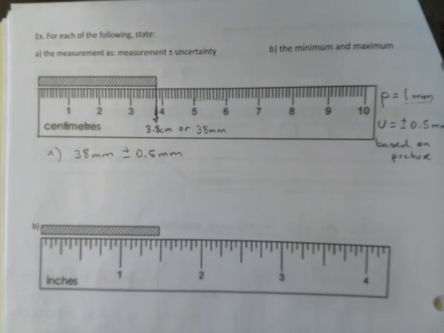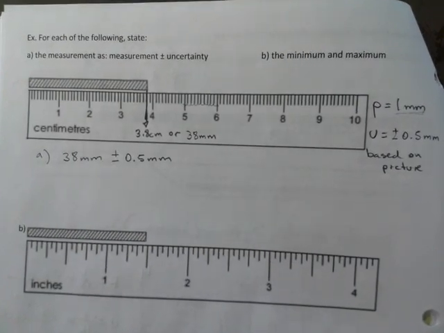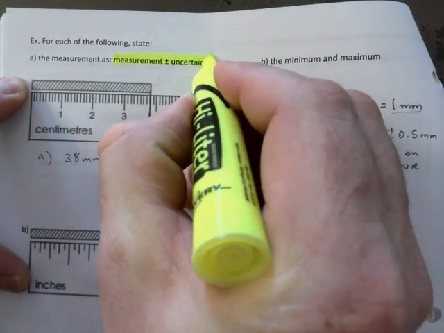Let me focus again. So this, you can do it. You can do it. There you go. This part is right here.